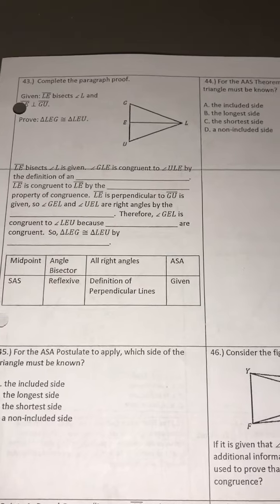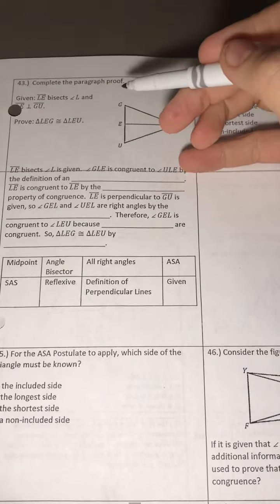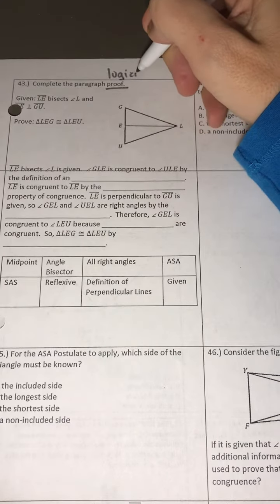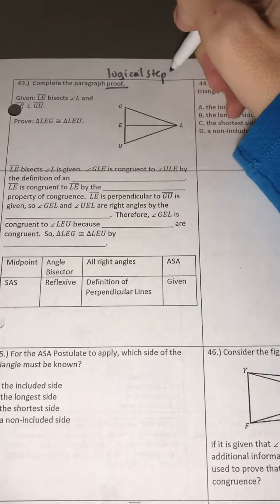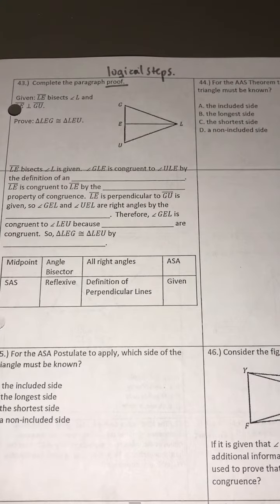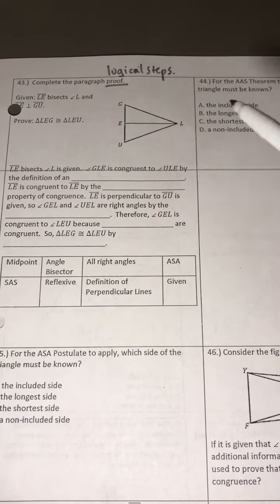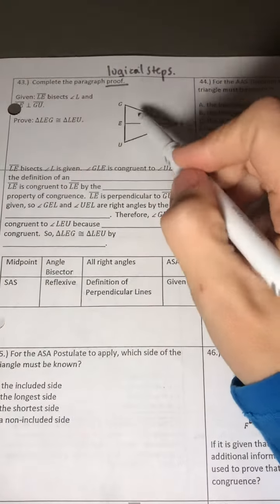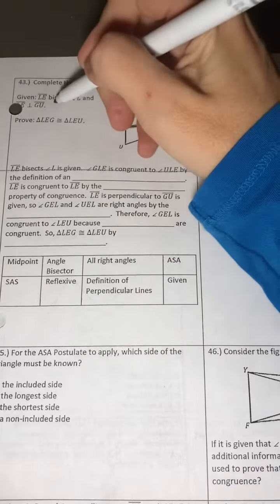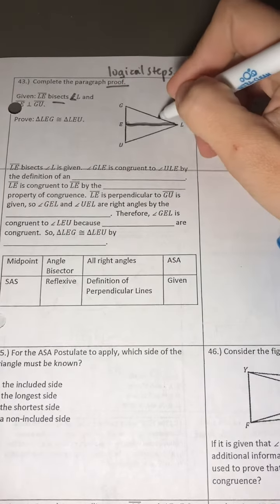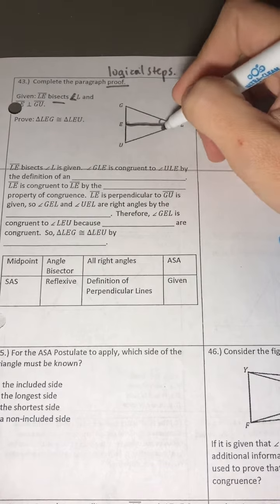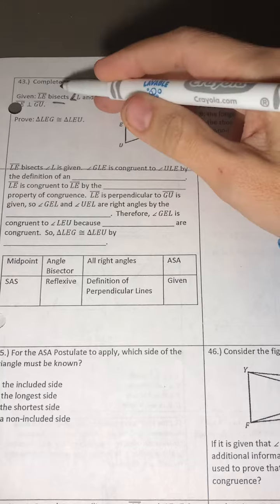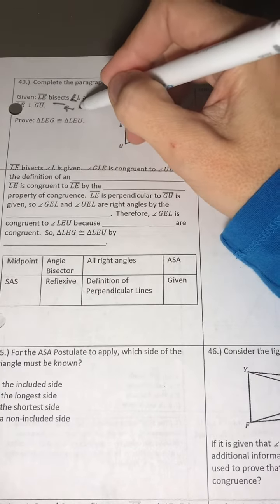So we have here, it says complete the paragraph proof. That means walk through the logical steps until you've made sense of every single move you've made with your head. So let's do it. It says complete the paragraph proof given that LE bisects an angle. That means it cuts the angle in half, meaning the left side and the right side of that angle, or the top and the bottom, are equal, because bisect means to cut in two equal parts.